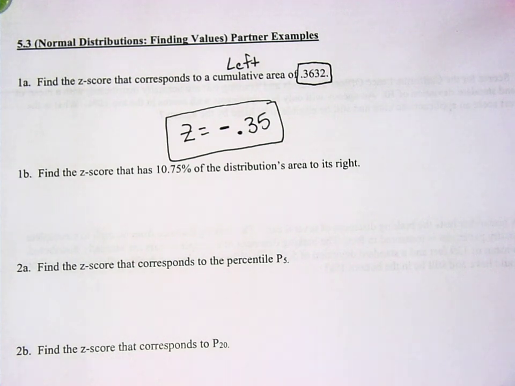Yep, 5 individual people here. 1, 2, 3, 4, 5, 6.